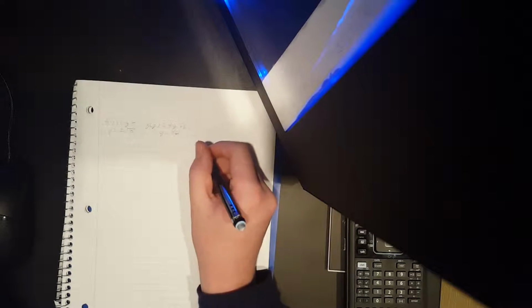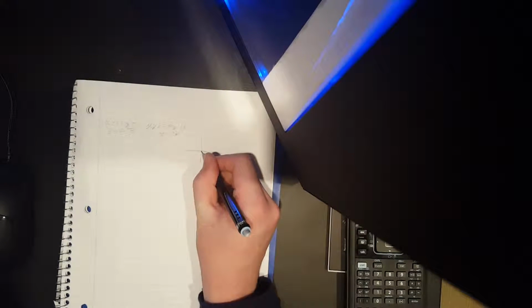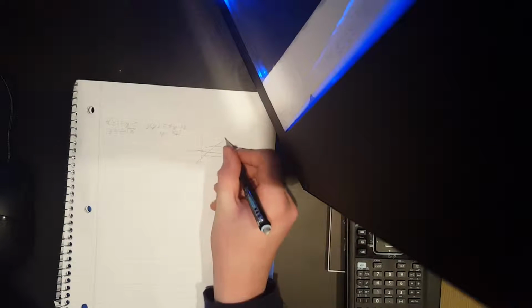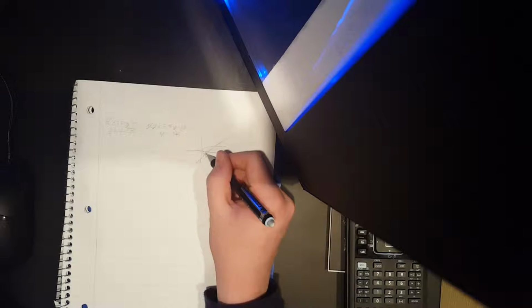To make it easier to graph, let's put these in terms of y. So we're going to have y equals plus or minus the square root of x, and y equals x minus 5 all over 4. Then we're going to sketch the graph, a horizontal parabola and a linear function. So we're going to be finding the area right here.